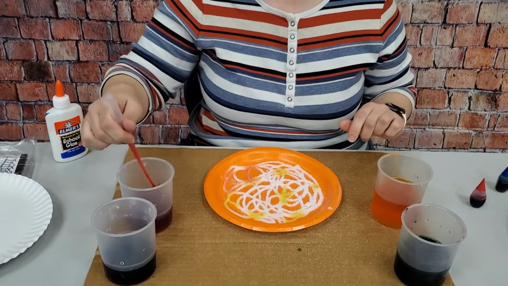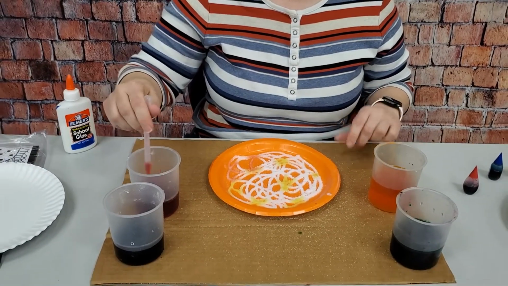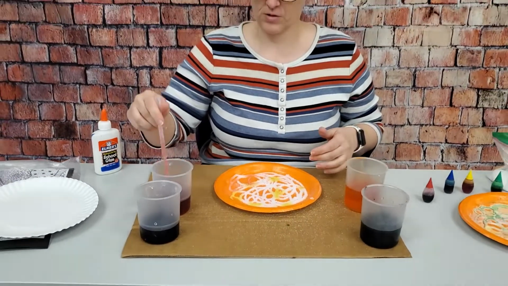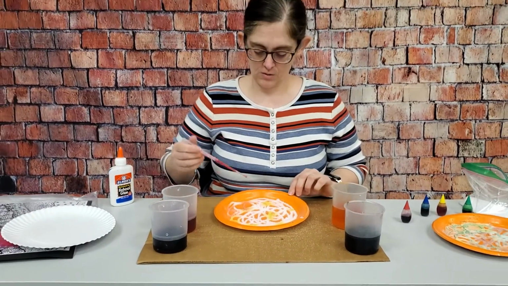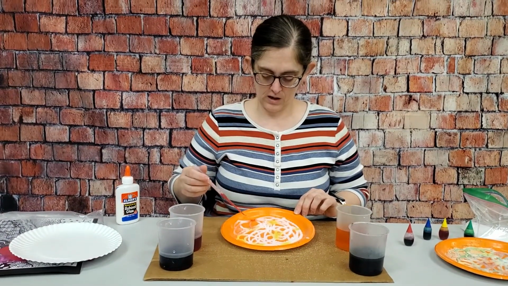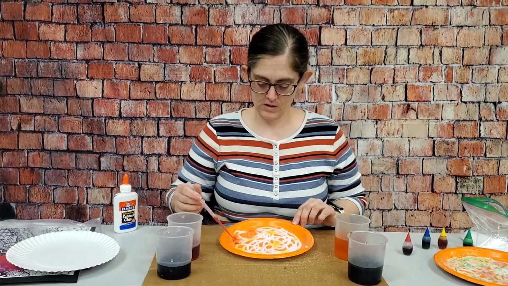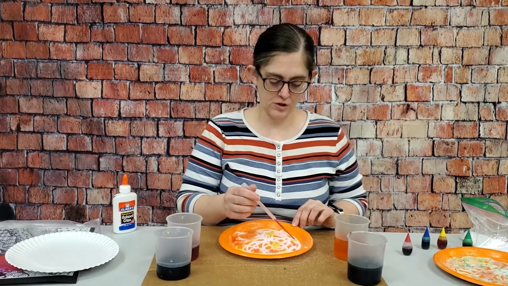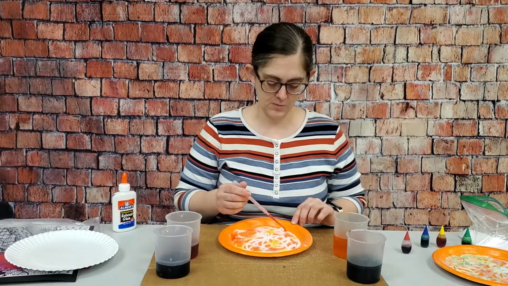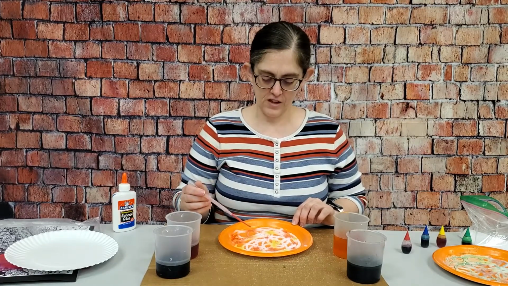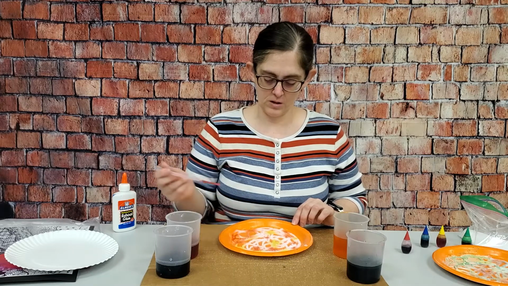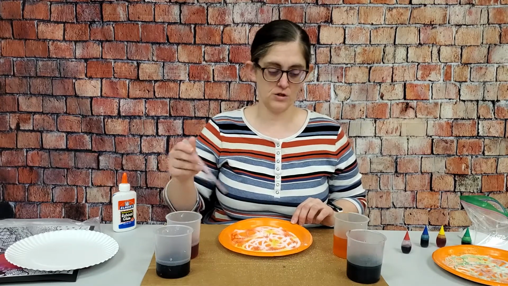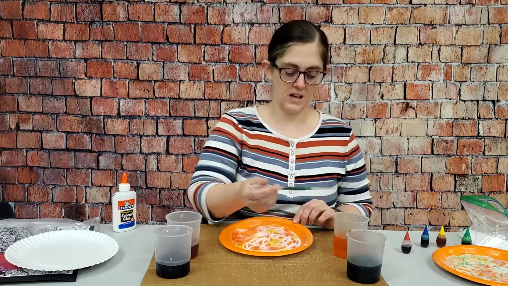If you notice, I put down something on my table so that I don't get it on the table. There we go. That's a little bit darker. So you just drip it on here. Make sure you don't put too much, because if you put too much on here, then it's not going to absorb in and you'll have liquid just running all over the place. And that's not very fun.